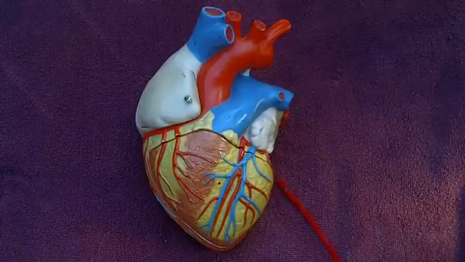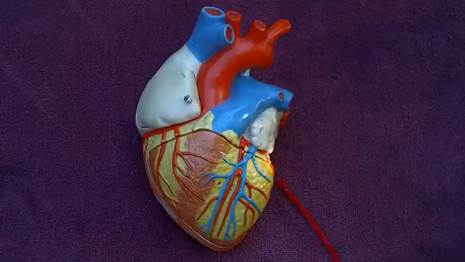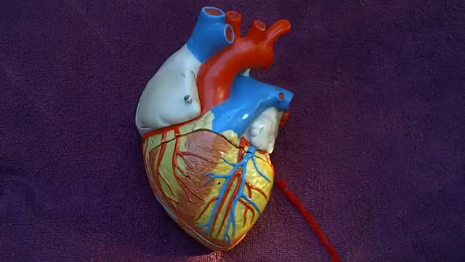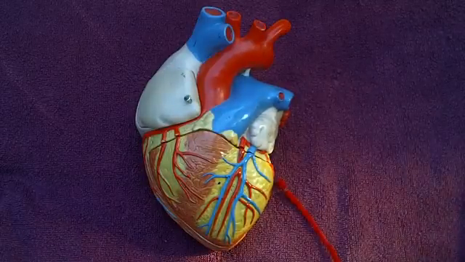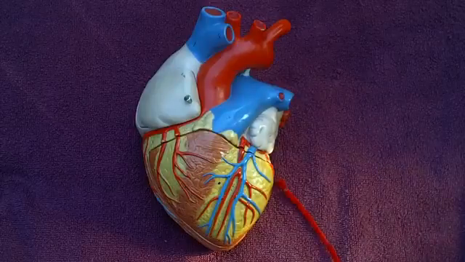Okay, let's take a look at some basic internal heart anatomy. Right off the bat, we have four major chambers of the heart. We have two superior chambers that receive blood. We refer to those as atria. And we have two inferior chambers that eject blood. We refer to those as ventricles.